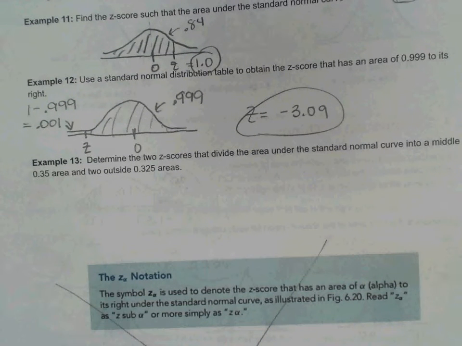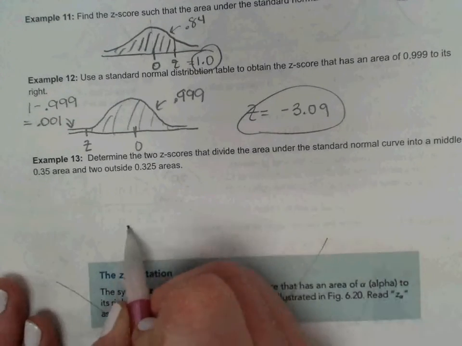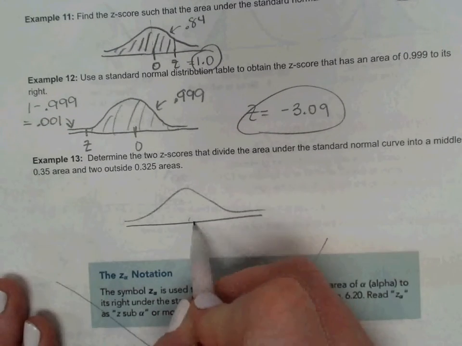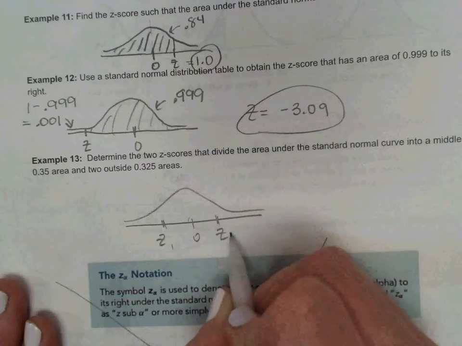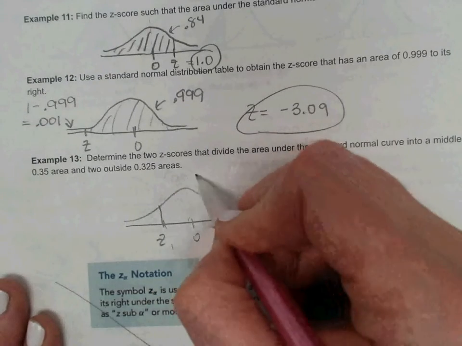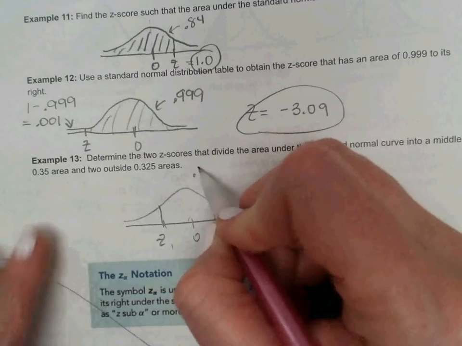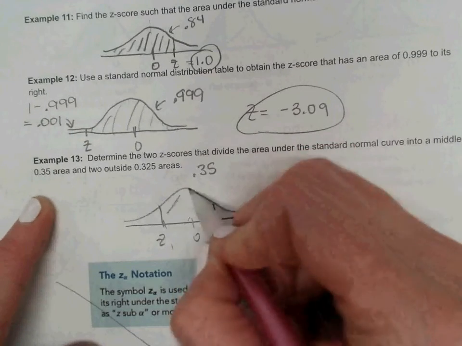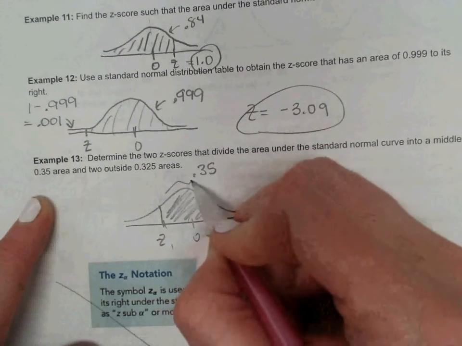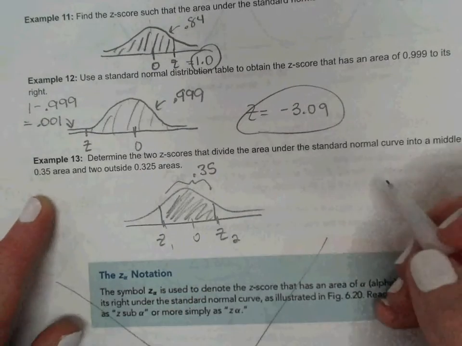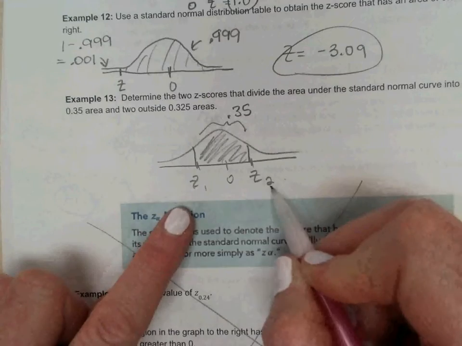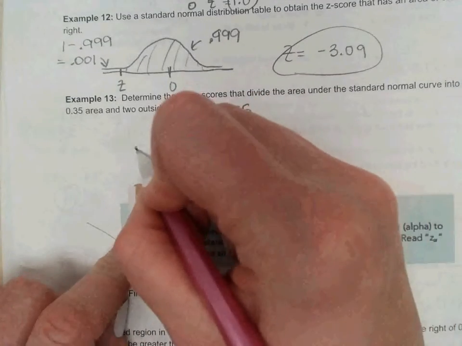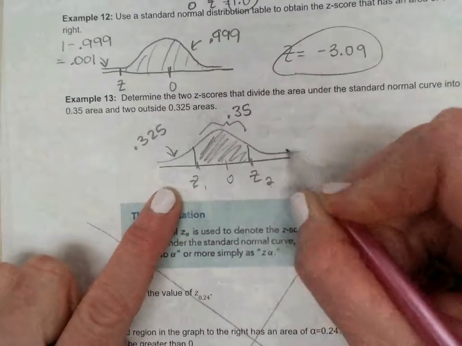And then the last one we're talking about is between two z-scores. I'm going to call those z sub 1 and z sub 2. We would expect to find 0.35. That's the area here. It also tells us that the area to the outsides of the z-scores is 0.325.